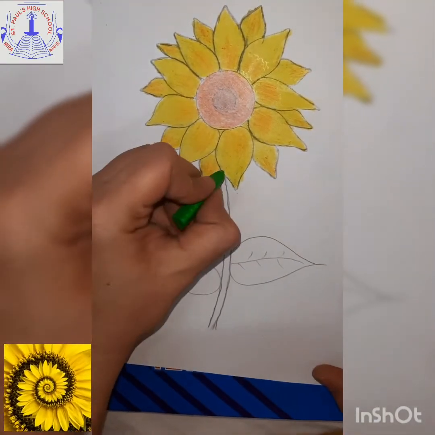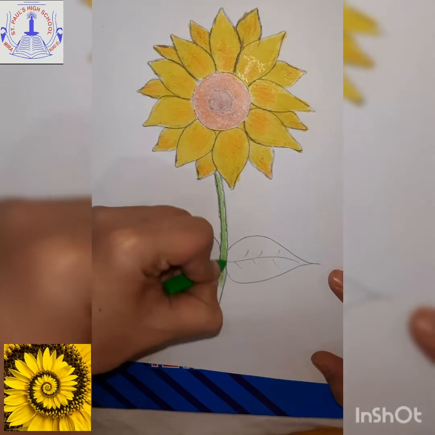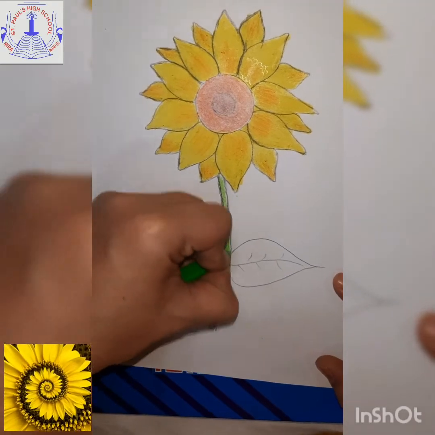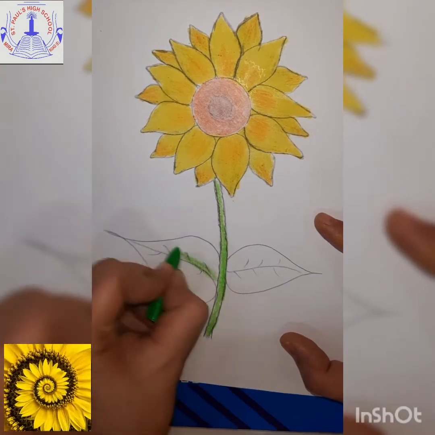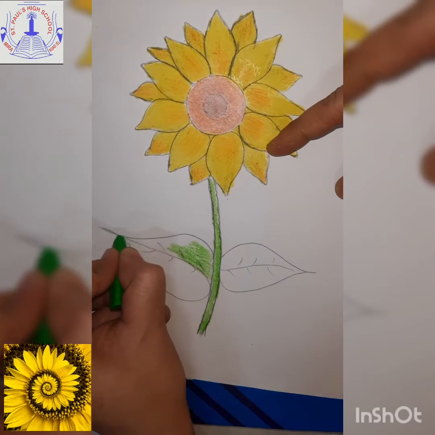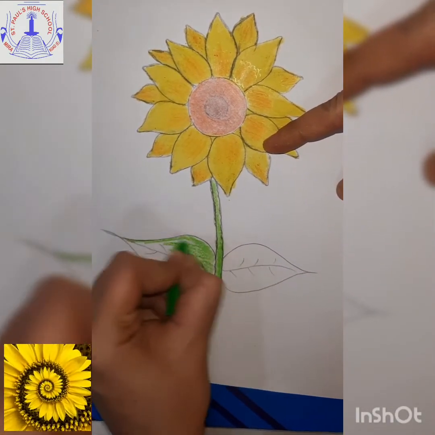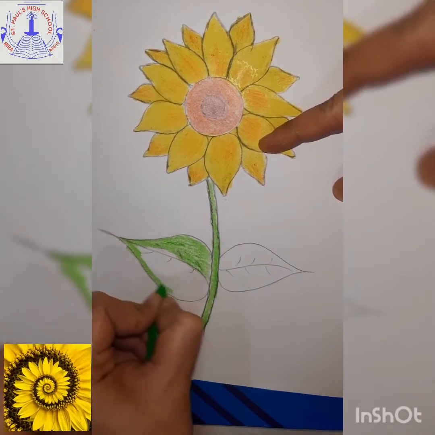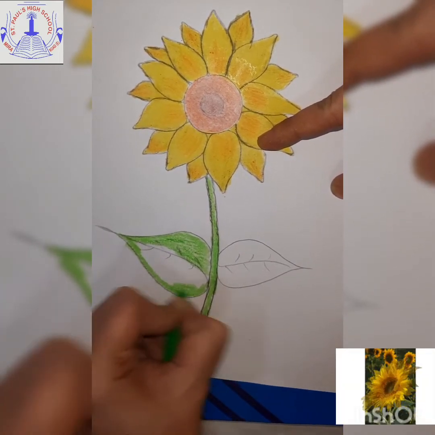Next, time to color the stem. So with light green color I am coloring the stem of this flower. And with the same green color I am coloring the leaves also. Try to color always in the same direction children, as I have already told you in all my coloring videos that you should always follow the same pattern.